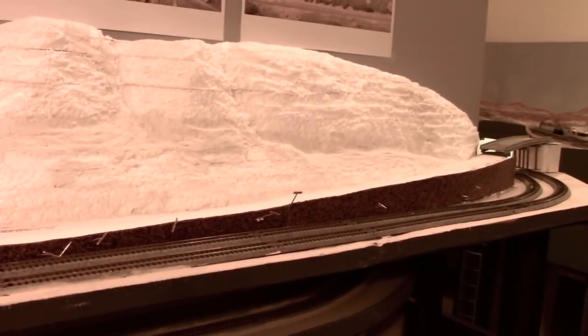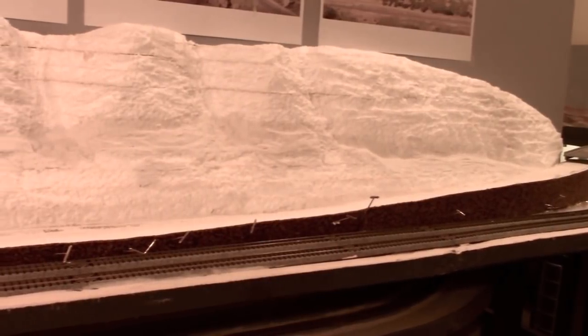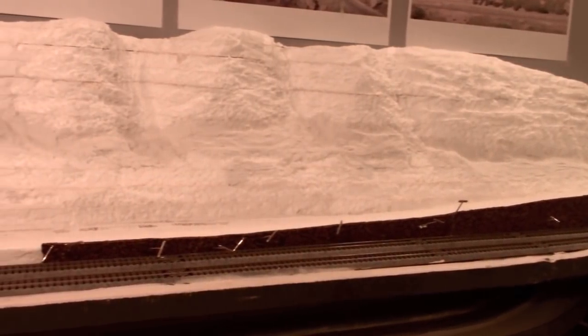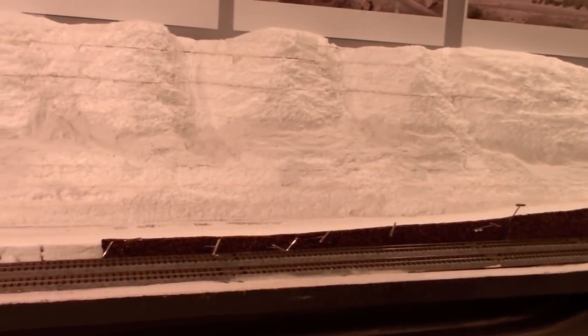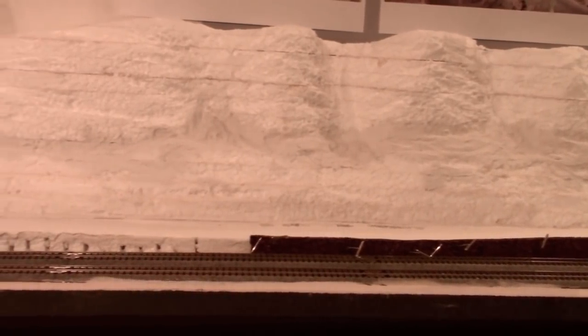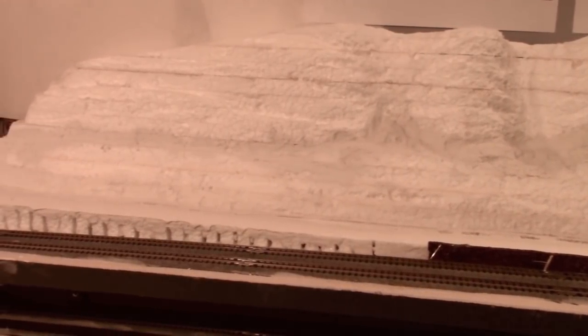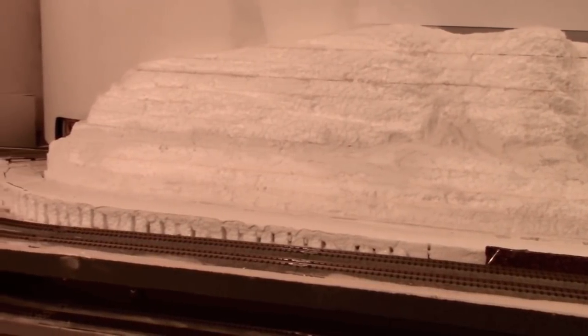Now I'm installing a retaining wall between the road and the railroad tracks. No such wall exists on the prototype, but there isn't space between the road and the tracks on my layout to do much of anything else. To make this retaining wall, I'm using Midwest Products N-scale cork road bed.